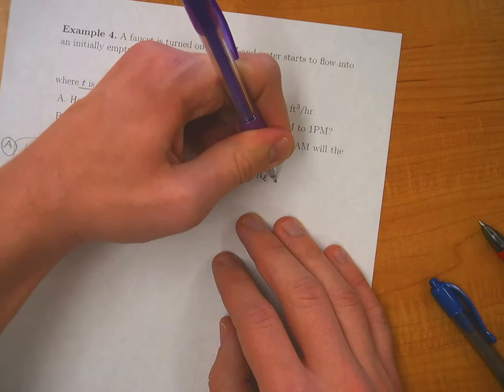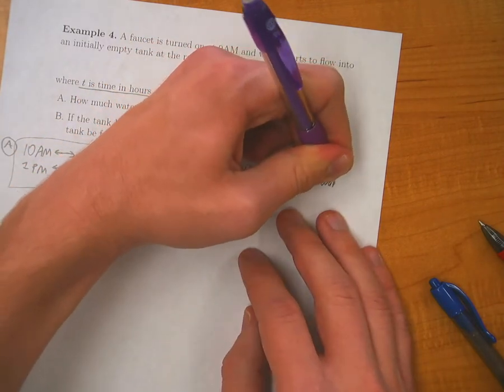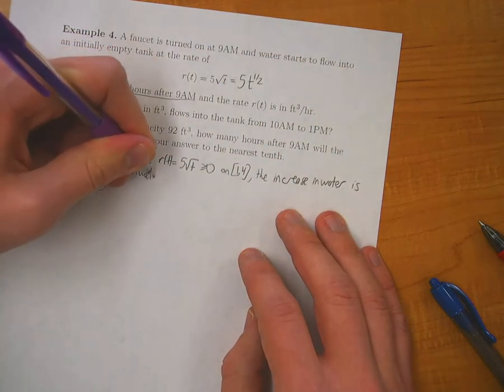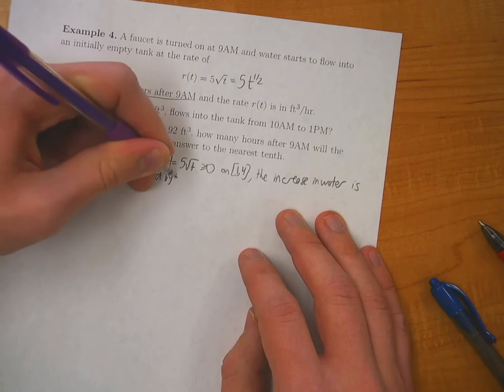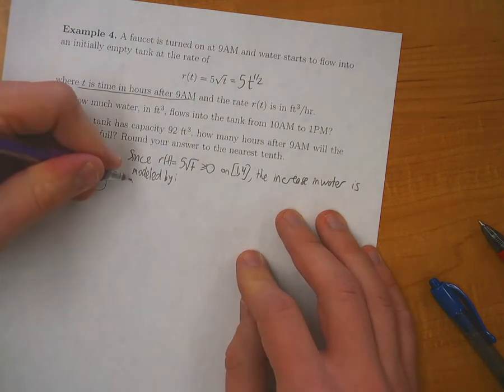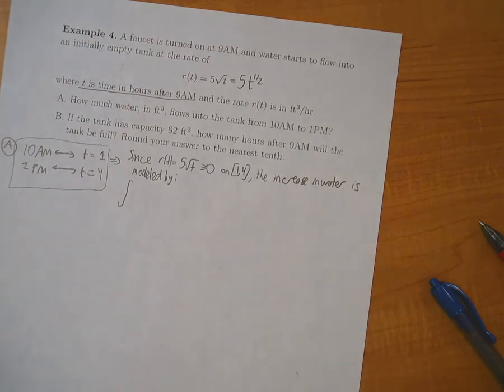the increase in water is modeled by some integral. So based off the data we just established, what definite integral do we need to work with here?